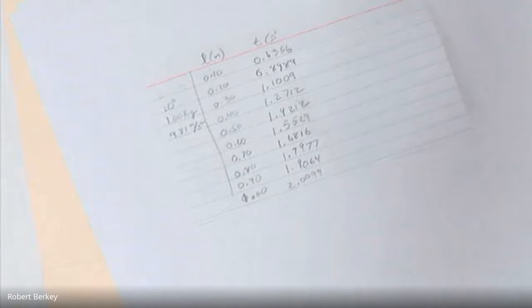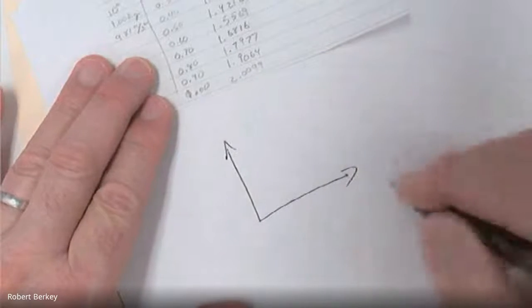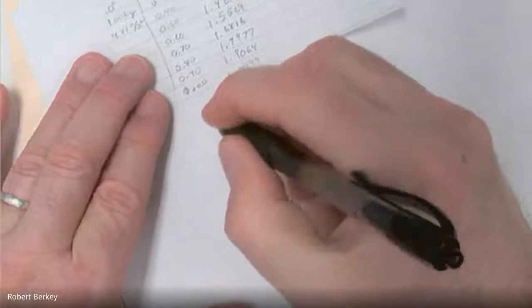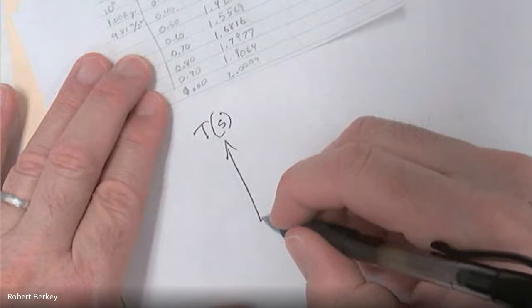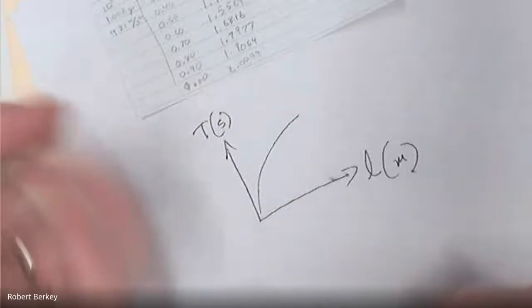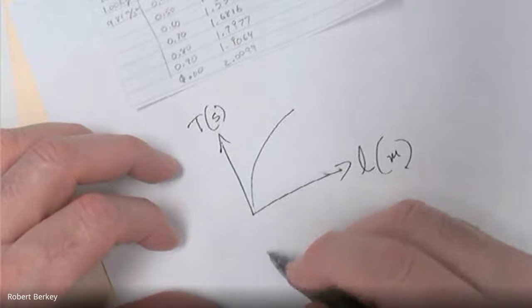Let me just sort of walk us through this little bit right here. Okay, so when we graphed, our independent variable was L in meters. Our dependent variable was capital T in seconds. If we kind of looked at it, it kind of looked like that. Okay, it sure does look like a side opening parabola, like it's actually a square root function. But how do you linearize it?